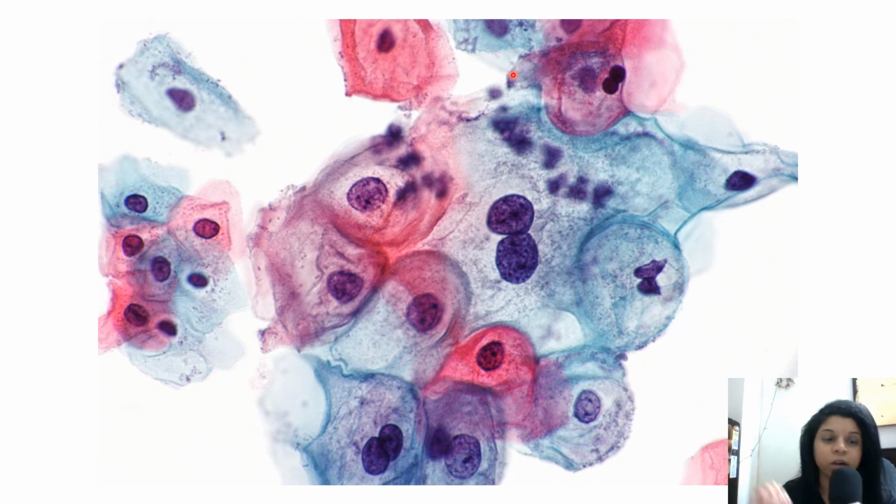So whatever organism is there or not, if you report it, it is well and good for you. It may be helpful for the diagnosis for the clinician or the gynecologist. But if you miss squamous intraepithelial lesion, it is much more of a crime than missing a trichomonas in the slide.